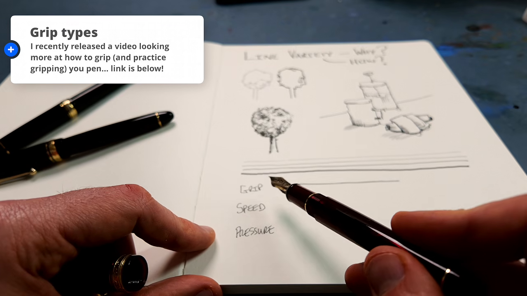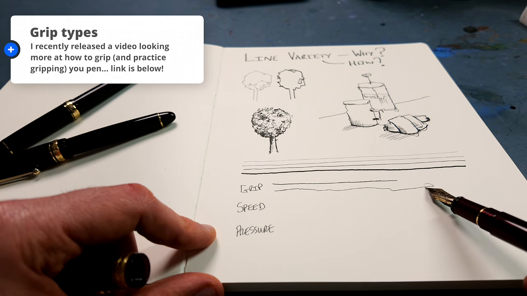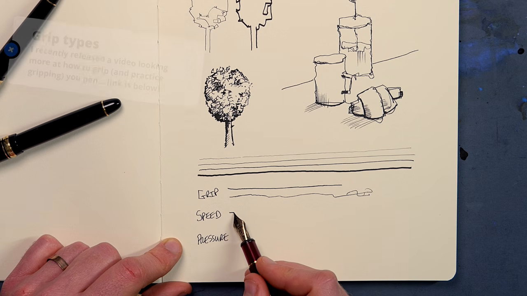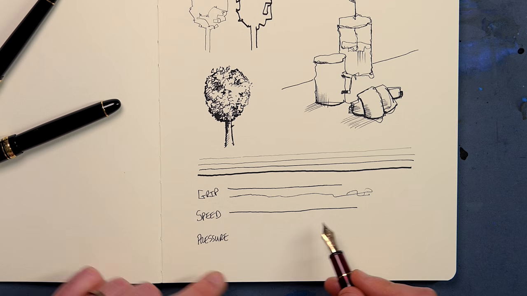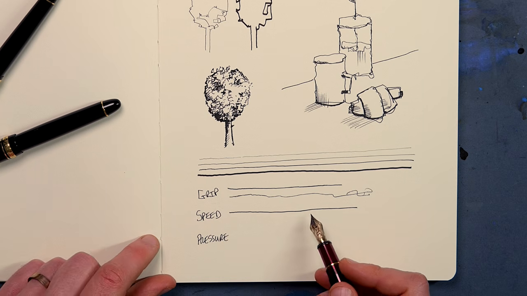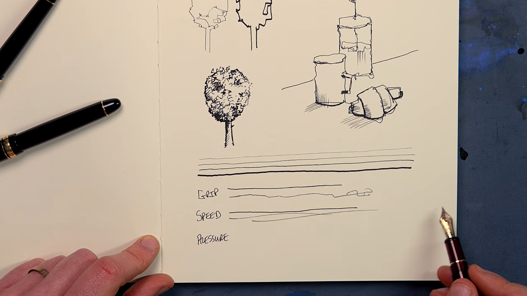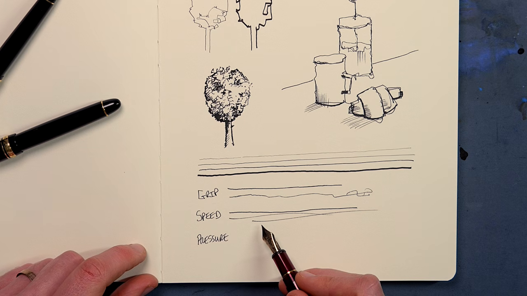If I hold it all the way at the back, not only is it lighter, it's harder to control, it's going to wobble around more. If I hold it somewhere in the middle and I go slowly, it's bolder. The ink has more time to leave the pen, so it's naturally bolder. If I go quickly, it's always lighter, because the ink literally can't travel out the pen quickly enough.